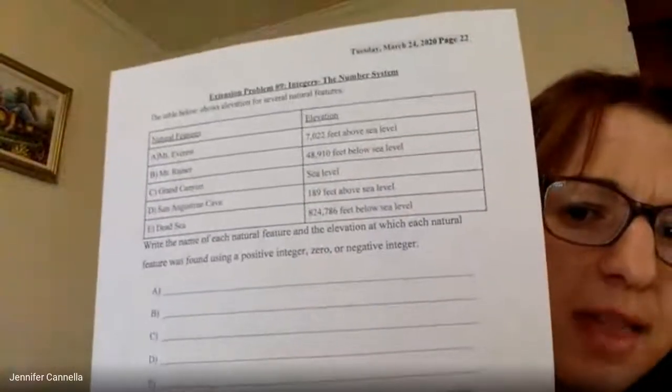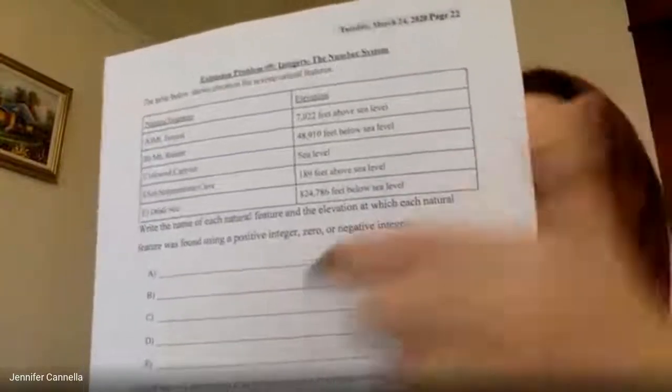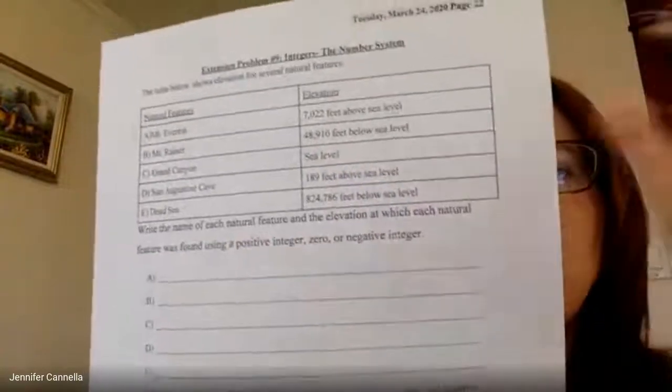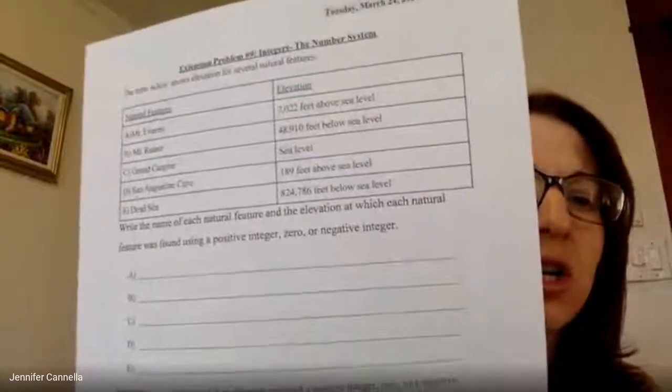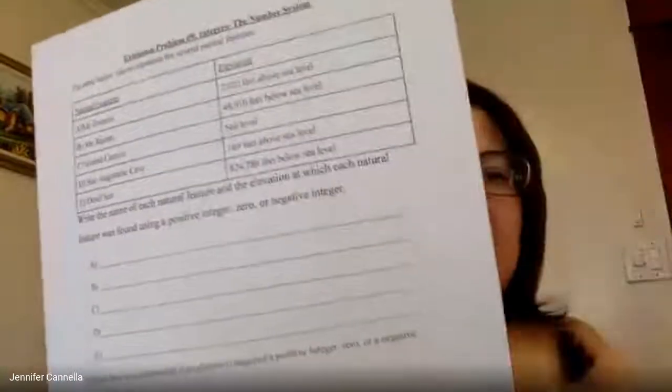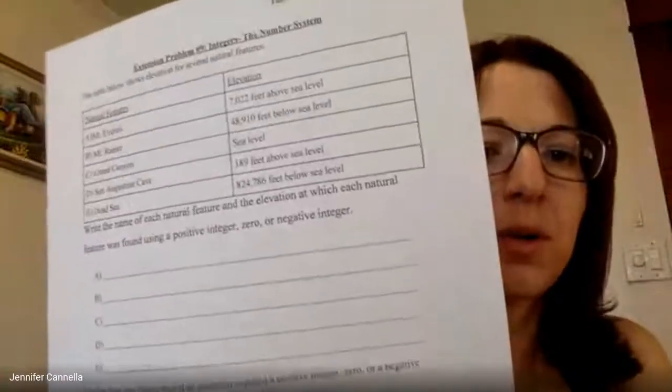So we've done a question like this. Let's look at it. We're going to write Mount Everest on the line. You're going to take the words and make them into an integer, either a positive integer. If the number's above 0, it's positive. If the number is below 0, it's negative. And if it's at sea level, it's 0, right? Yeah.